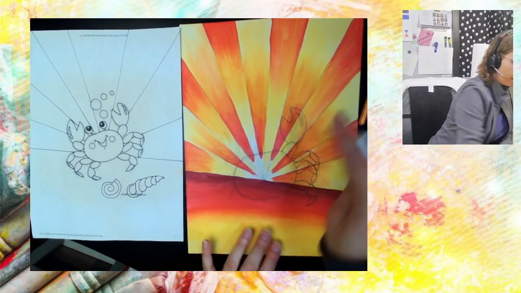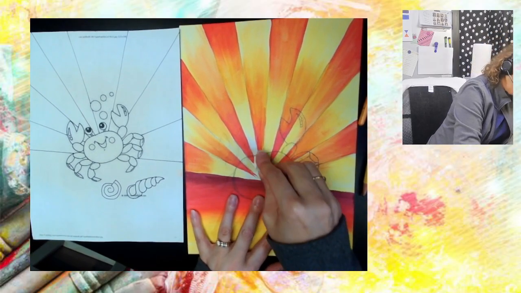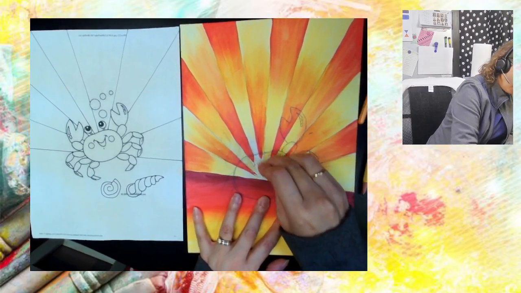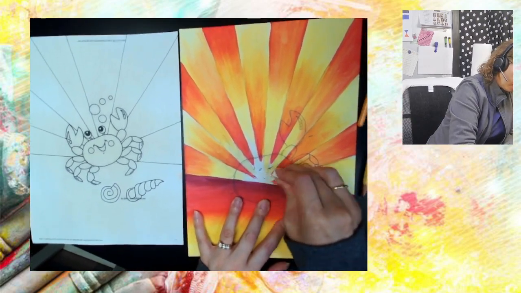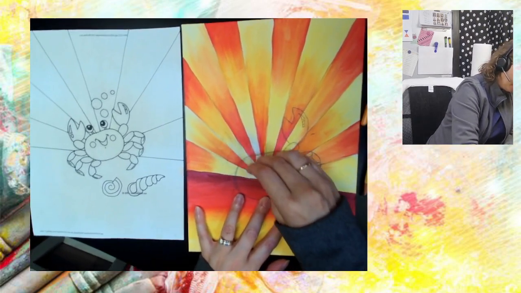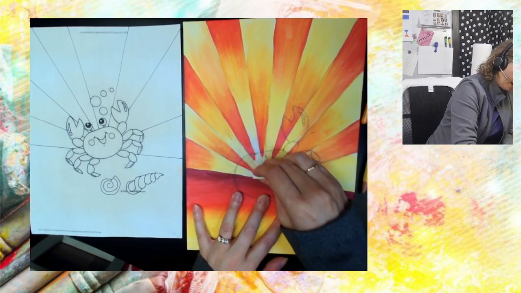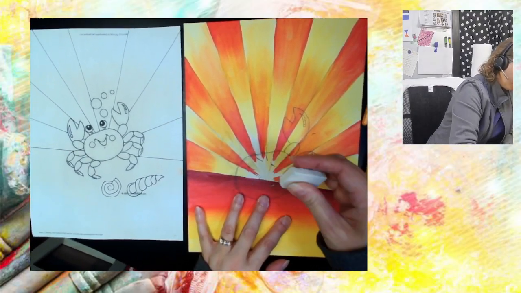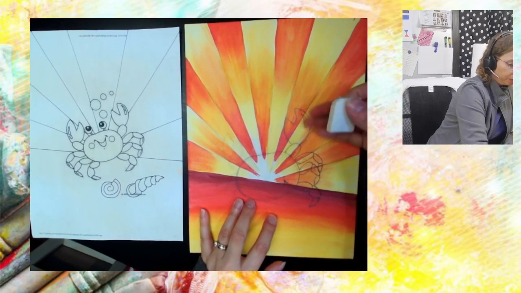If you do have any of those pencil lines that are still in any of your white area, grab your eraser from your kit and you can erase those lines. You can't really erase anything that's under the paint, but anything that's in the white still that you did not add paint on top of, you can erase still. I'll just take some of that out.